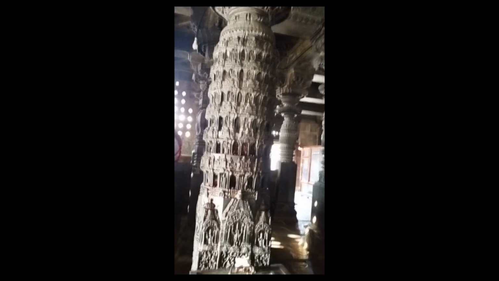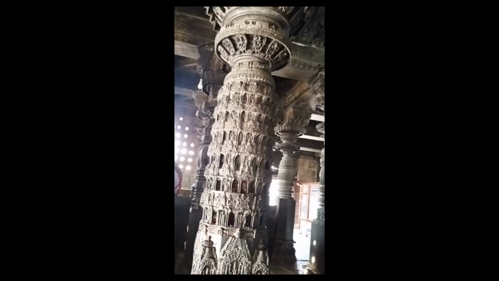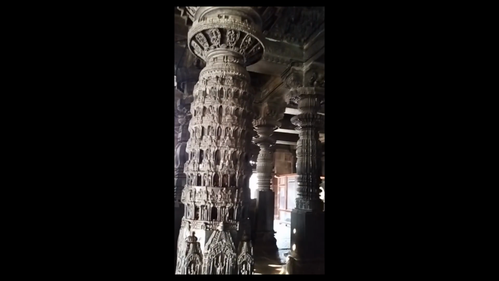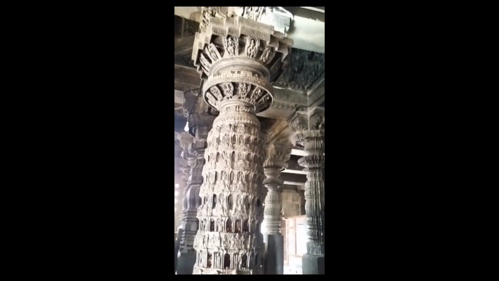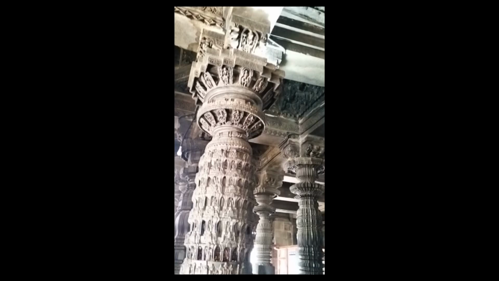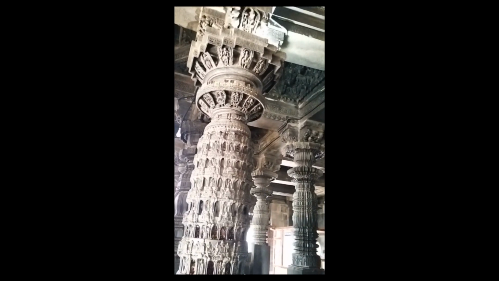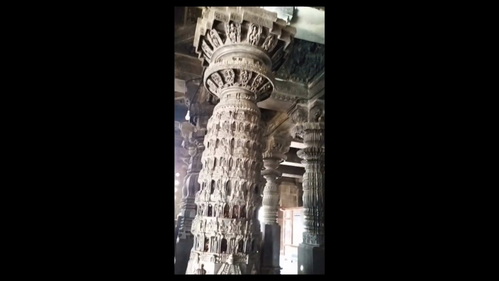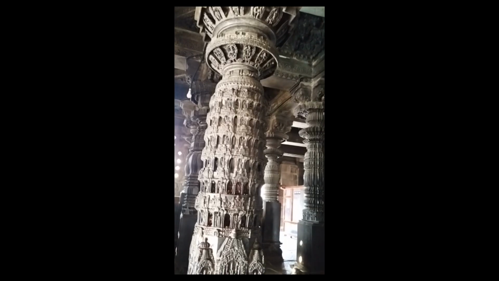As I said initially, this is called the Narasimha pillar. Narasimha, the fourth incarnation of Vishnu. And this work of art alone speaks for the beauty of the magnificent piece of work of the Hoysalas about 900 years ago. It is also said to be an index of the whole temple.